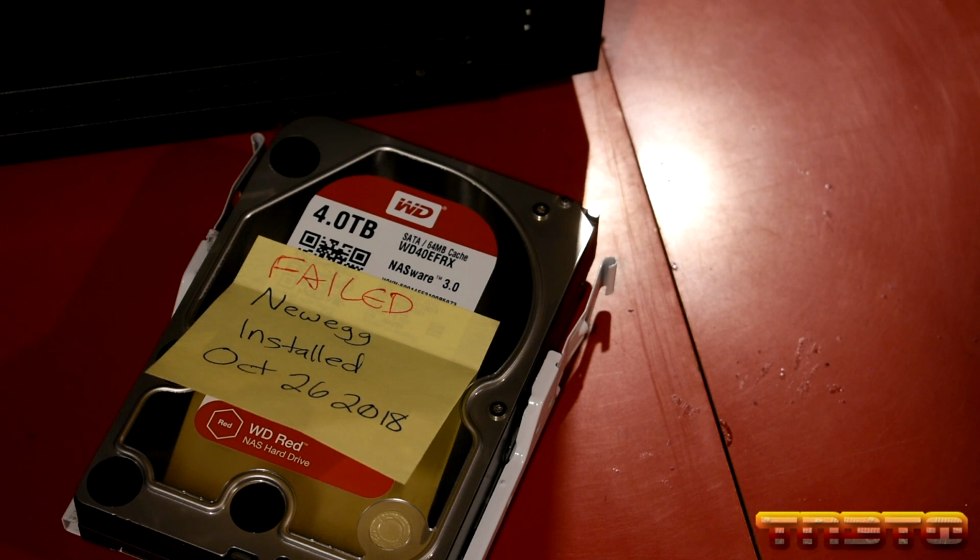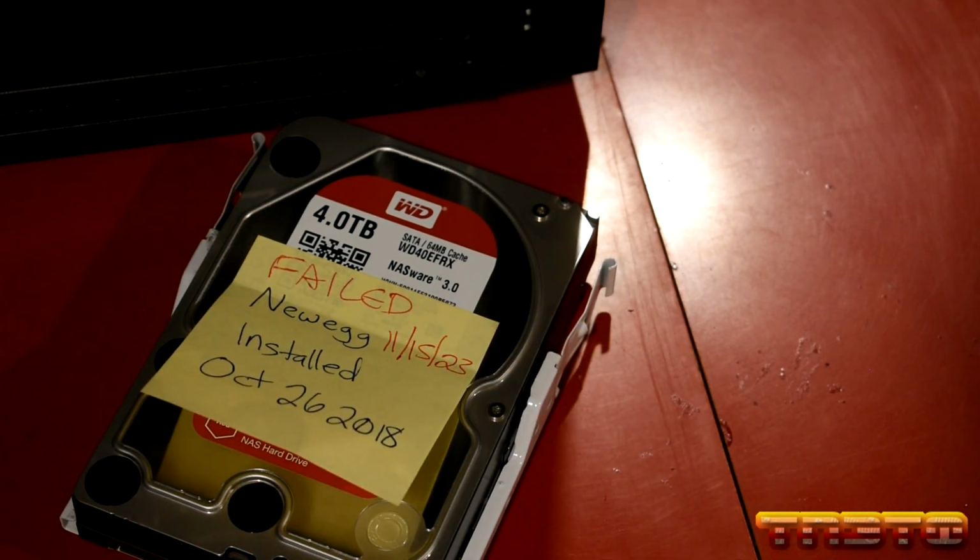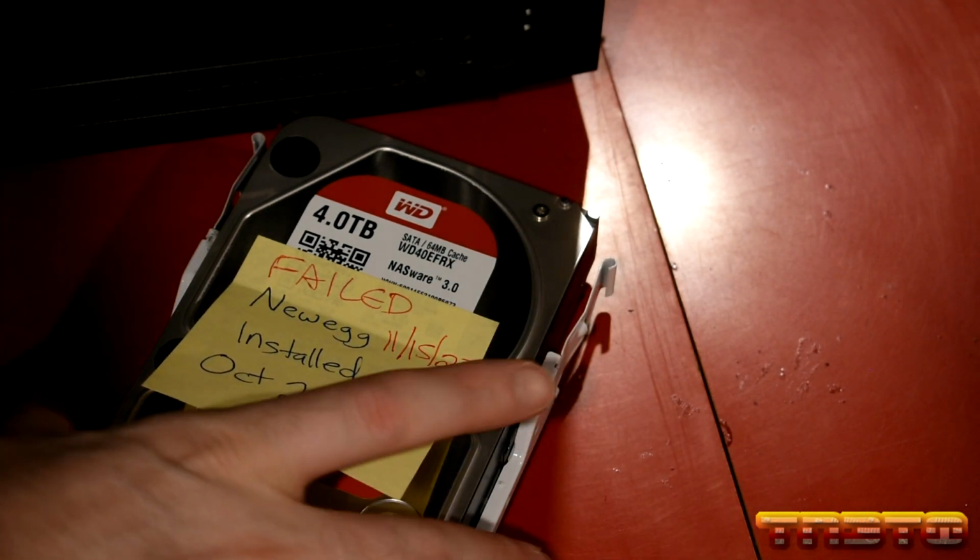So this is a 4 terabyte WD Red, 64 megabyte cache. Exact model is the WD40EFRX. I did disable IntelliPark on all these drives when I installed FreeNAS and set it up, so it wasn't parking heads or anything. And I wrote today's date that it has been decommissioned.